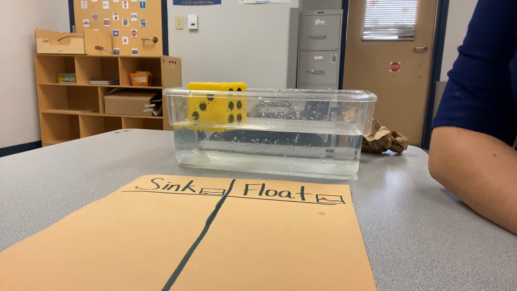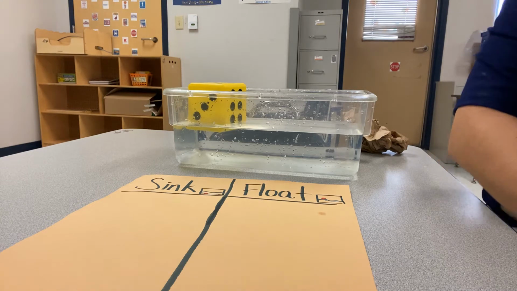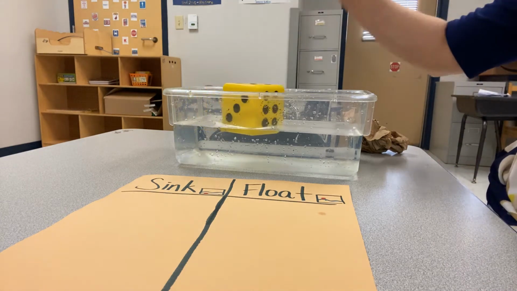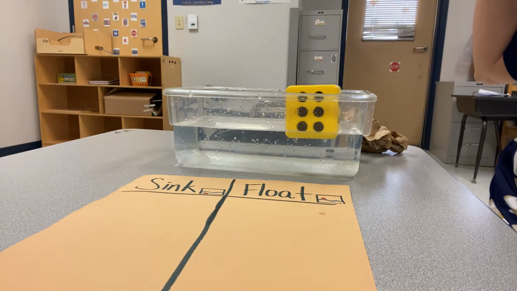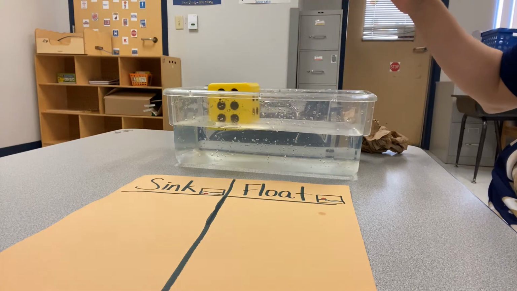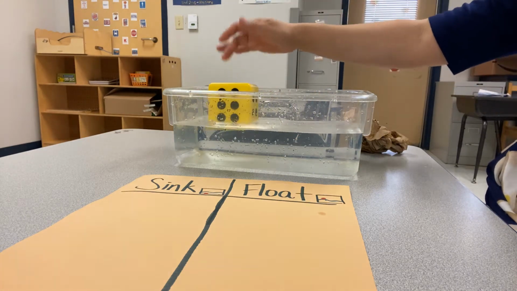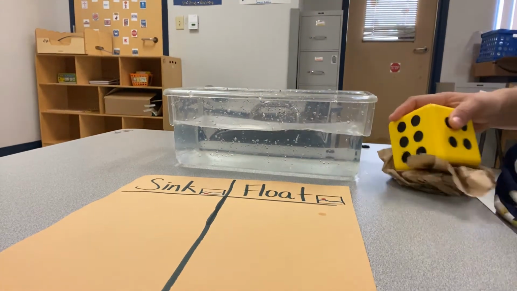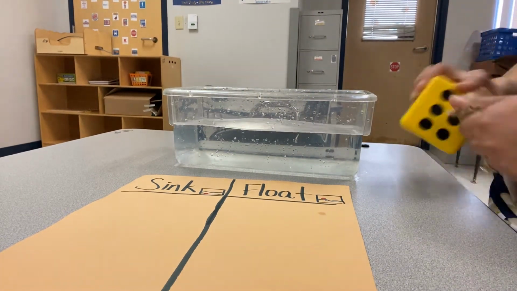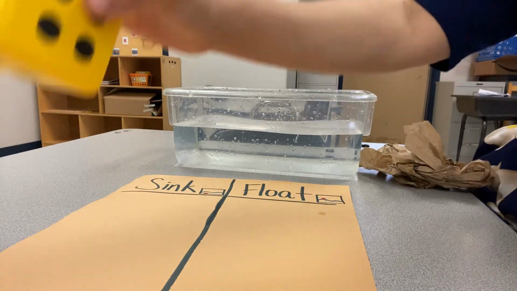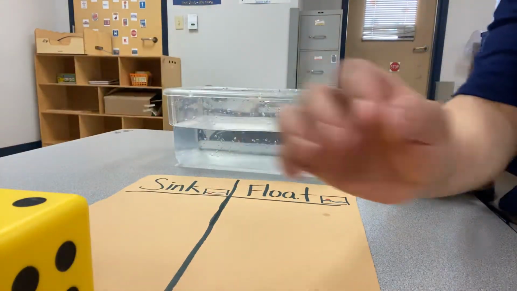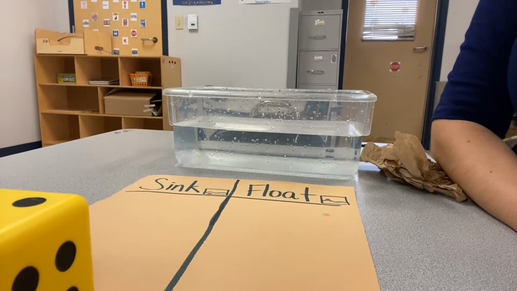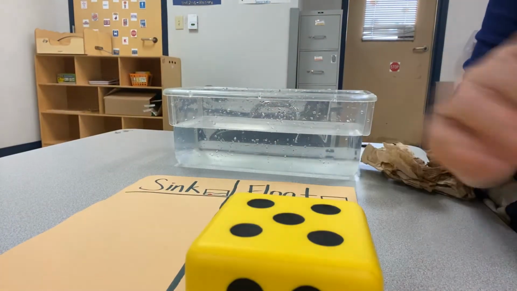Is it sinking or floating? It is floating. How awesome. There it goes. Oh, got stuck to the side. All right, so I'm gonna dry that off. You might wanna have a paper towel or something with you. So this is gonna go under float, I'm sorry, float.